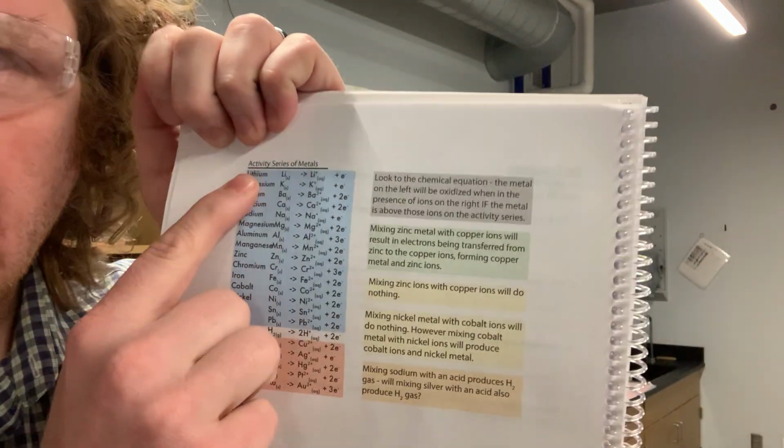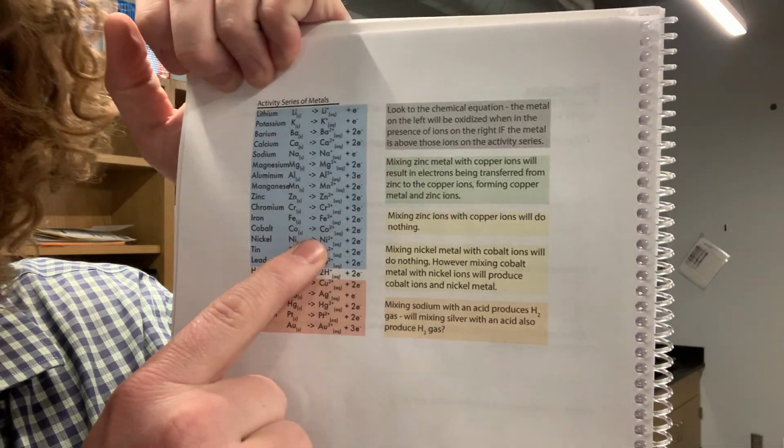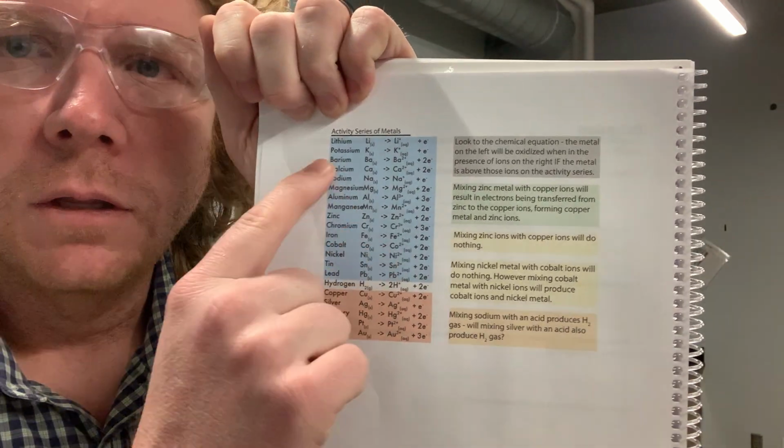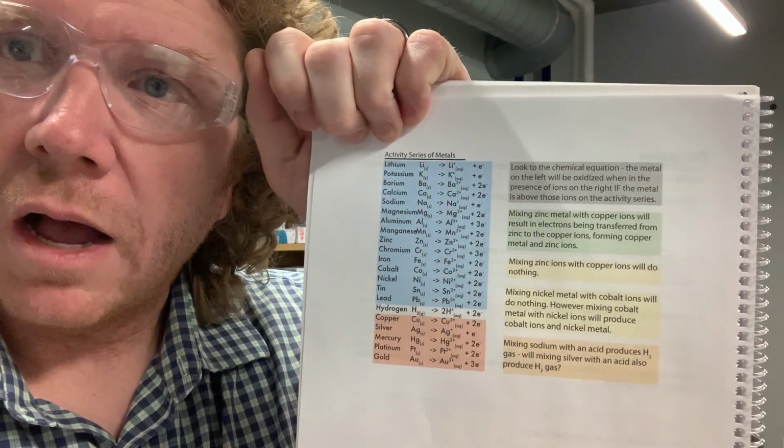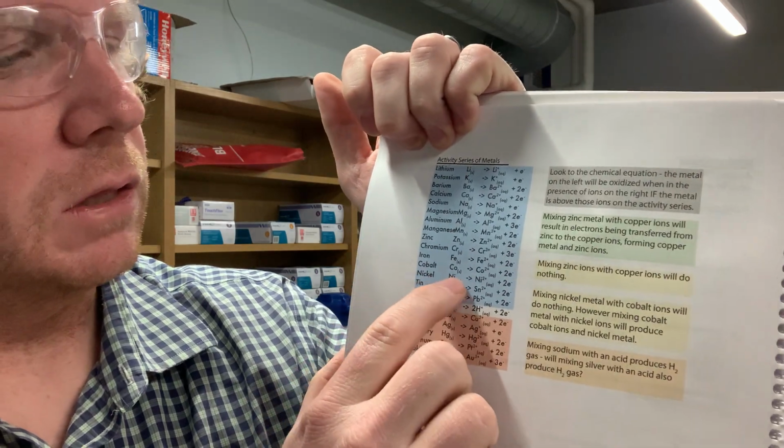So if you put solid lithium in the presence of nickel ions, that solid lithium will be oxidized and the nickel ions will gain those electrons. So when one thing gets oxidized, another thing gets reduced. And reduction is gain of electrons.